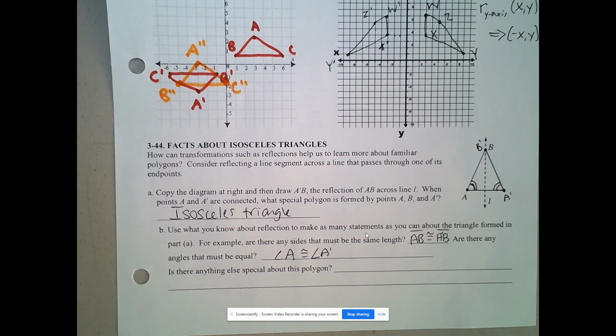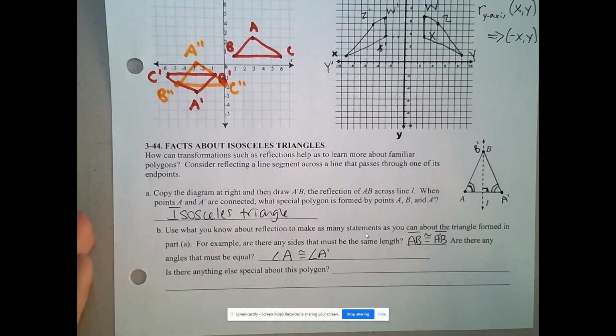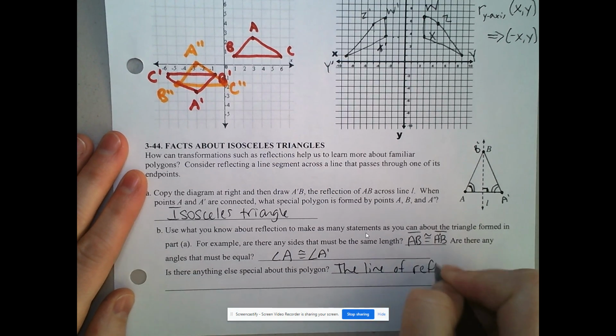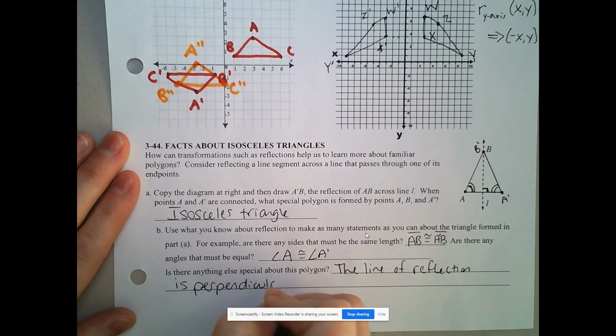Anything else special about this polygon? It happens that because we reflected it and we made sure that we had that 90-degree angle, we could say that the line of reflection is perpendicular to AA prime, meaning it made a 90-degree angle. And we did that on purpose because it needed to have a 90-degree angle. So the line of reflection is perpendicular to AA prime, that segment at the bottom.